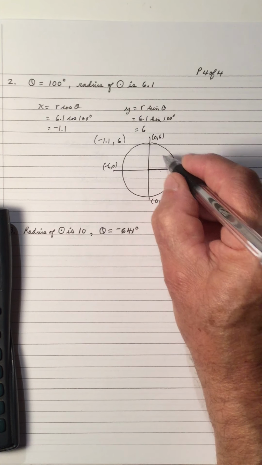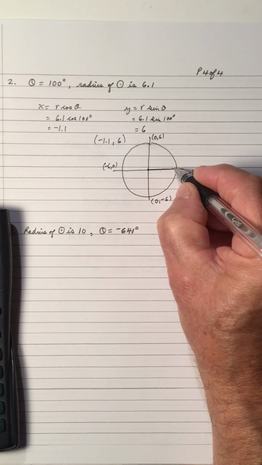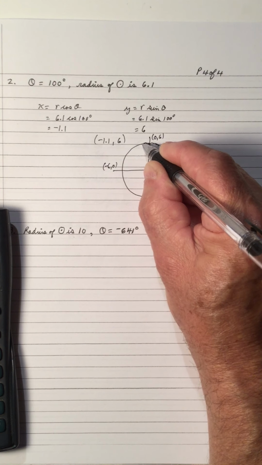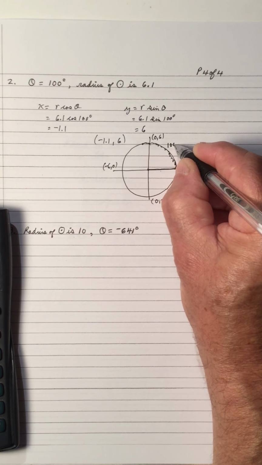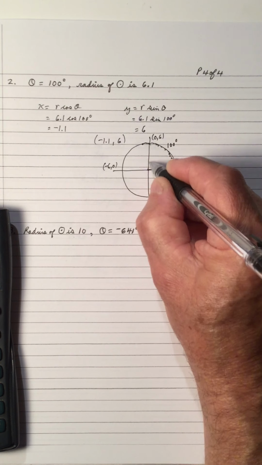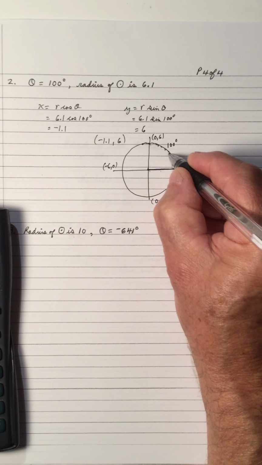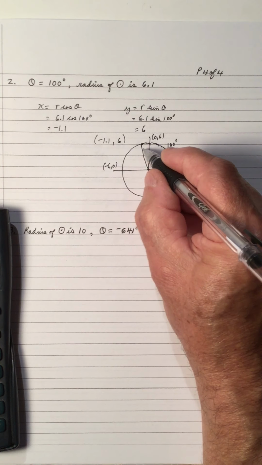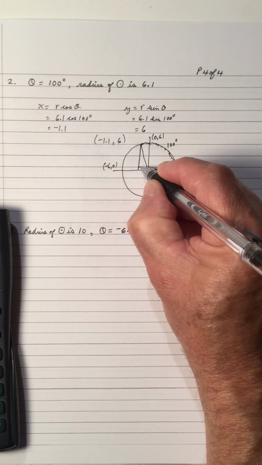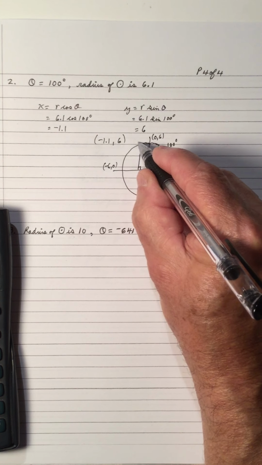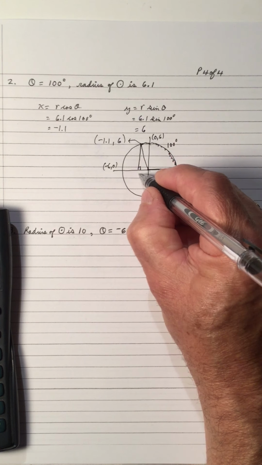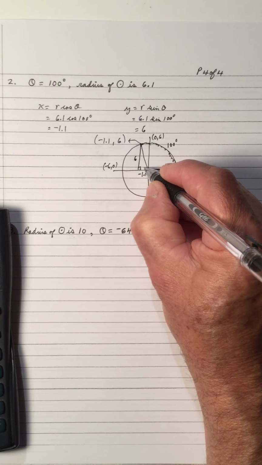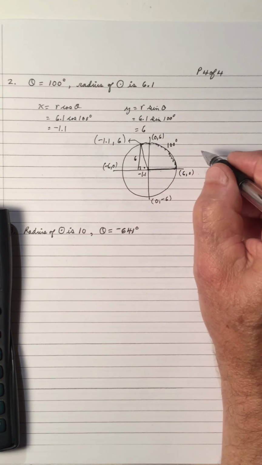But we're rotating 100 degrees, so there's 90. So let's pretend, just do an estimate. I'm not going to use a protractor. So we're rotating 100 degrees. There's the rotation. We draw, so this arm is rotating up to stop right there. Okay, and we drop a perpendicular to the x-axis. So the coordinates of this point is right there. That's a negative 1.1 right there, and that's a 6 right there. And this is the reference angle in the corner of the right triangle.